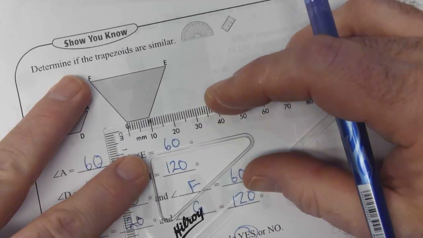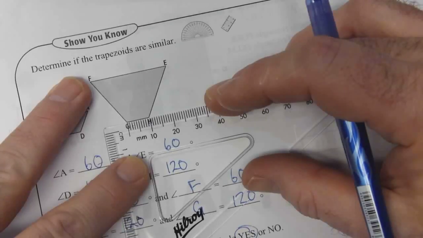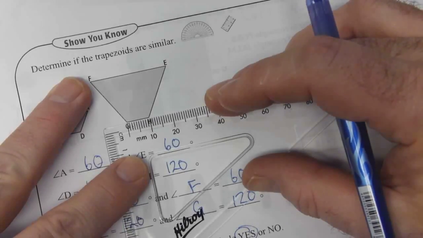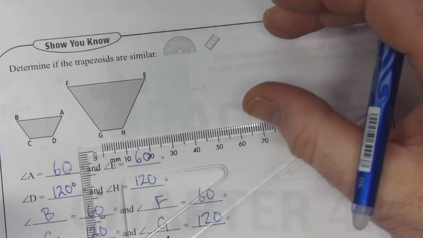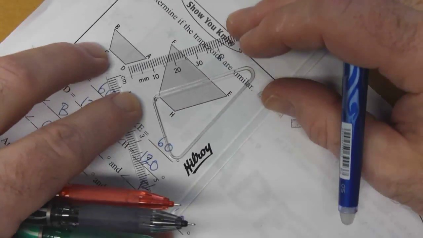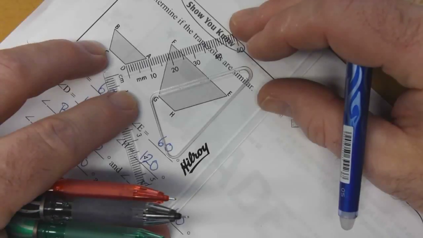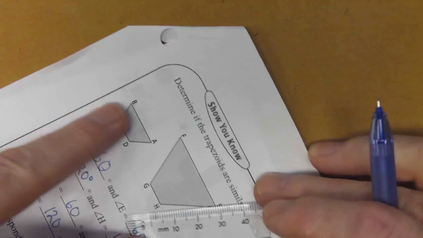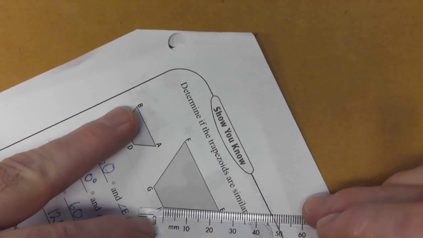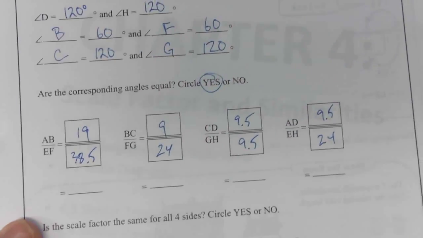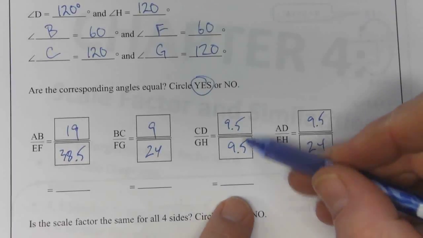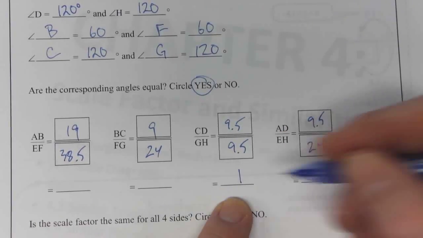AD is about 9.5, and EH is about 24. So right away, I notice that this produces a scale factor of 1.